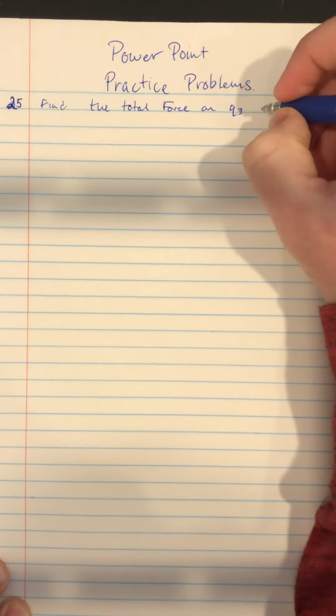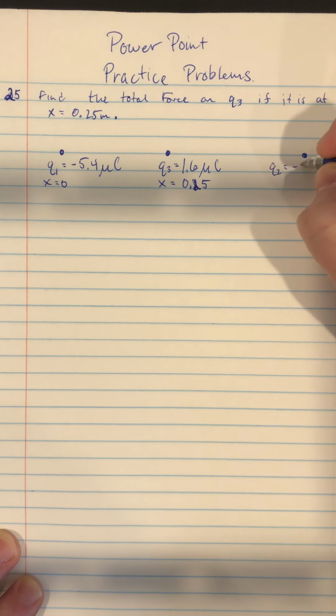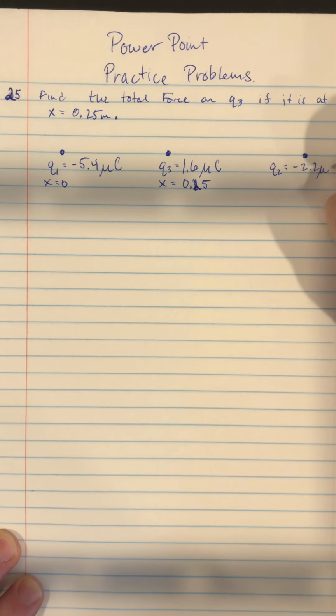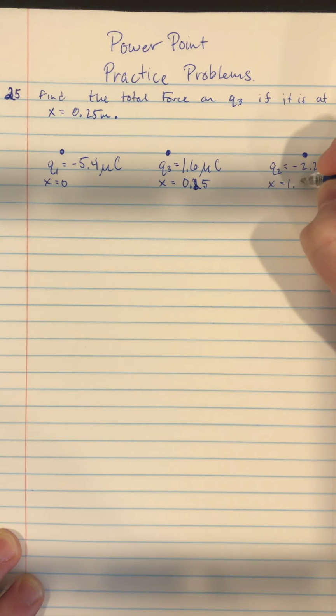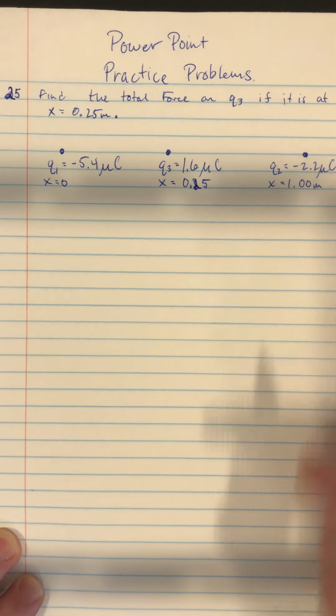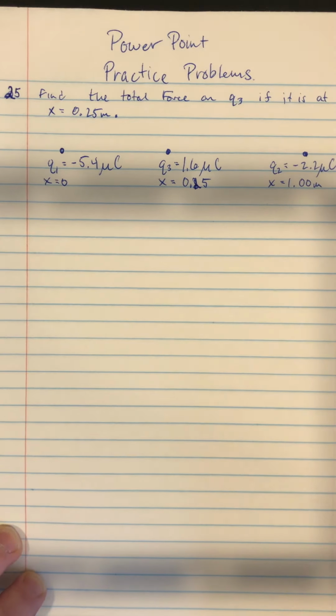And then we have Q2, which has a charge of negative 2.2 microcoulombs and is at 1 meter. So really the only difference here is the distances have changed, right?